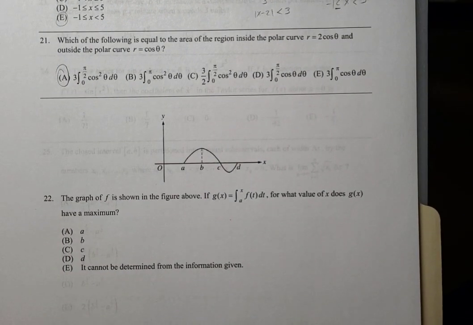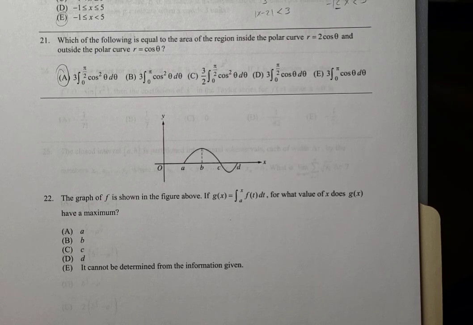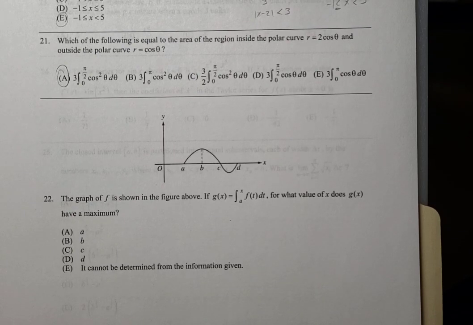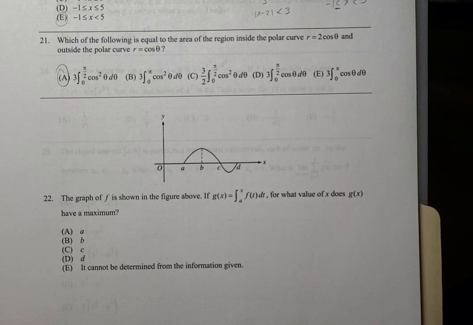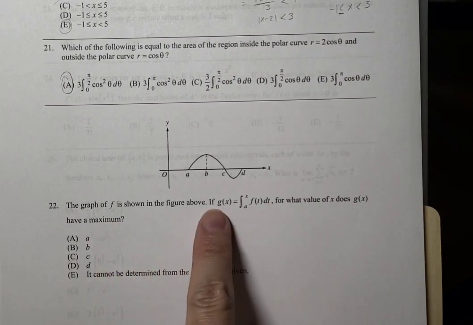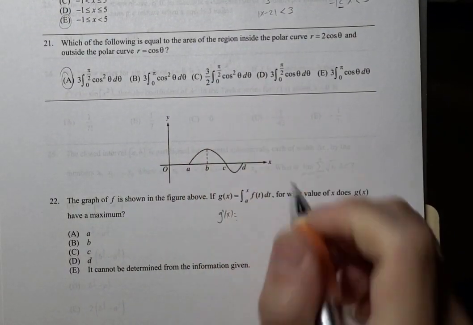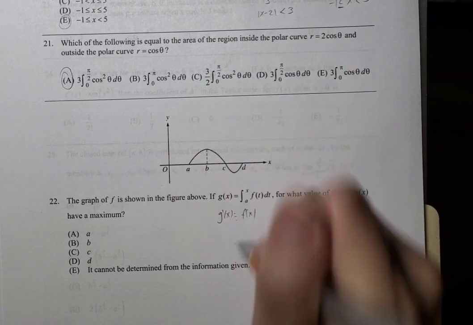The graph of f is shown in the figure above. If g of x is the integral from a to x of f of t dt, for what value of x does g have a max? We're interested when g has a max, so we probably want to take the derivative of g. So what is g prime? That's just f of x, fundamental theorem of calculus.